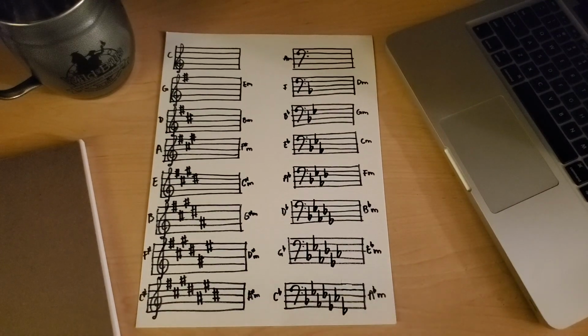Okay, so this is the order of sharps and flats. For the sharps, I'm going to be using the treble clef. For the flats, I will be using the bass clef.